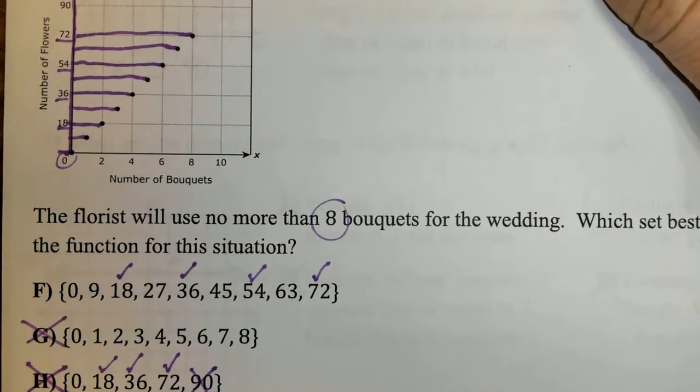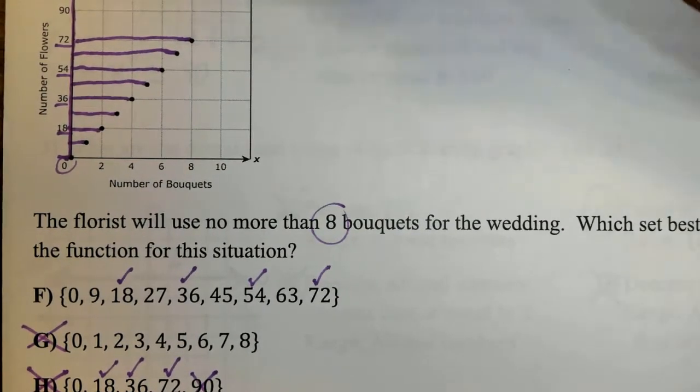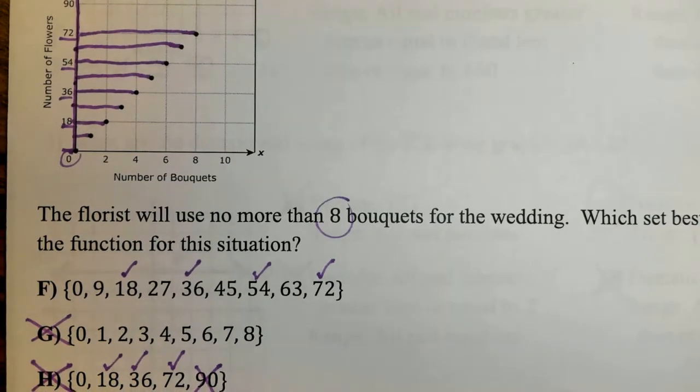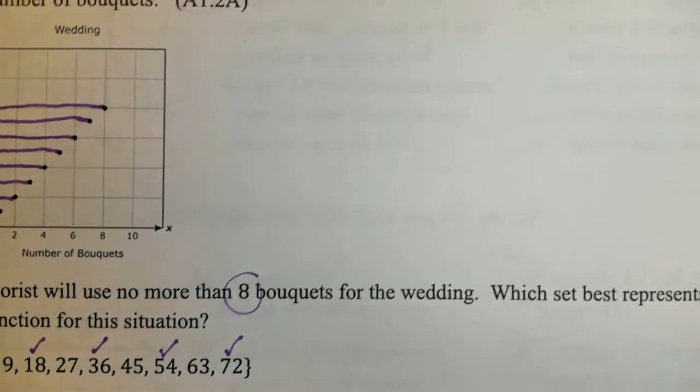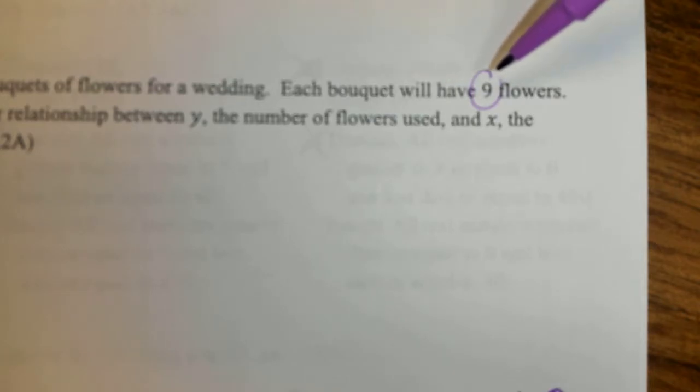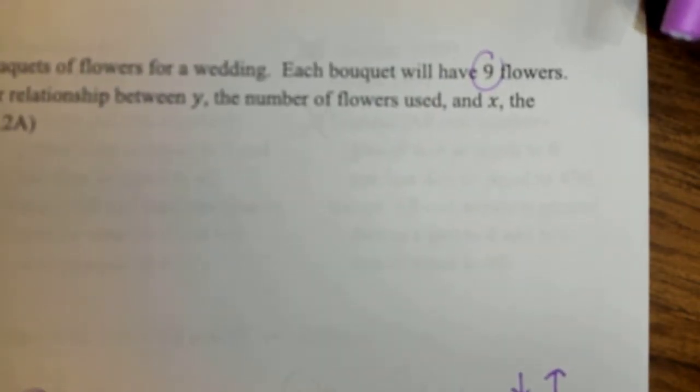Okay, so you may be wondering, okay, where are those other numbers coming from? So all the lines that we drew that didn't have a point, that's where those come from. And in case you're still confused, when I come up here, the reason I circled this is each bouquet has 9 flowers. And I know it's blurry. I'm trying to get it to fix.